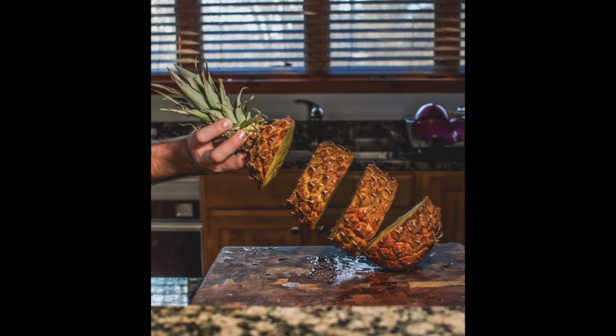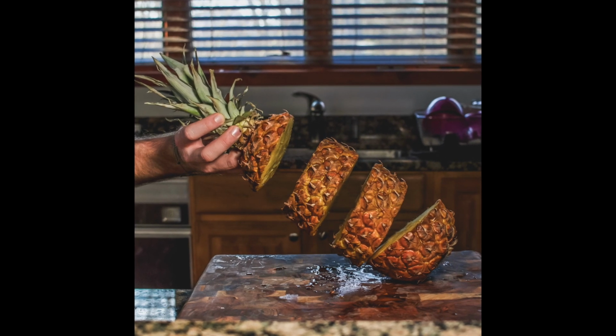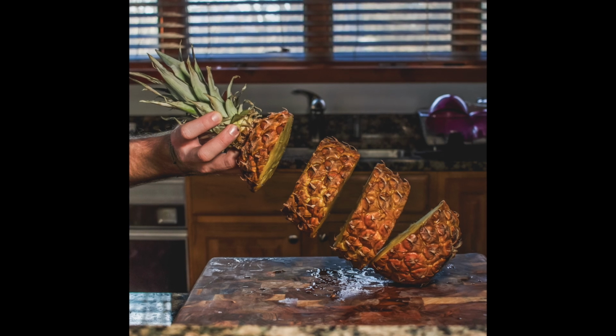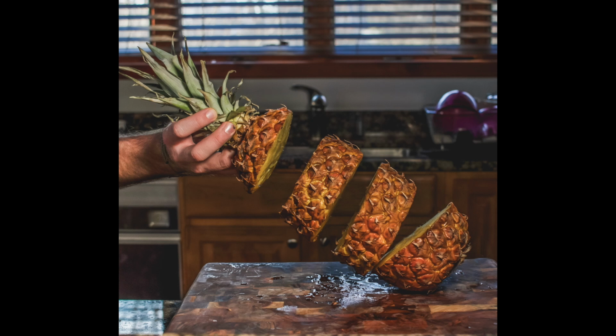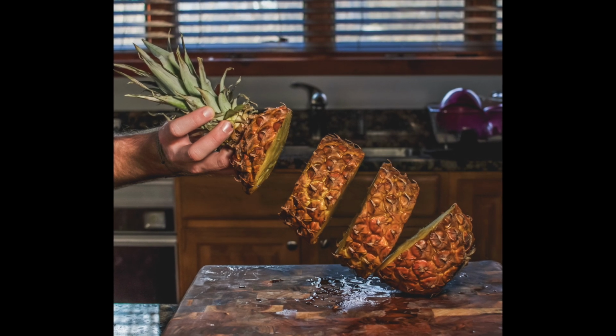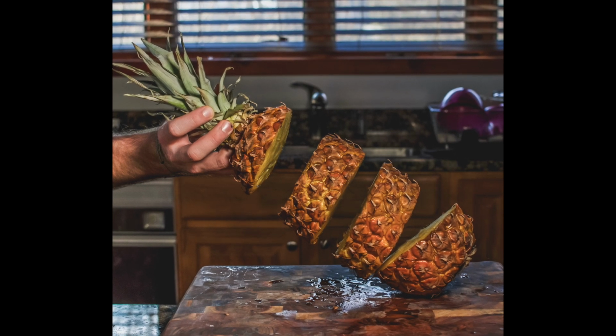This isn't obviously a perfect picture. It isn't exactly how I wanted it to turn out. Ideally my hand would be out of it, but I thought it was a pretty good result and just showed what you guys can kind of do with this method. So I look forward to seeing if anybody plays around with this.